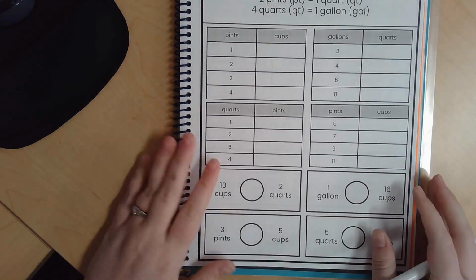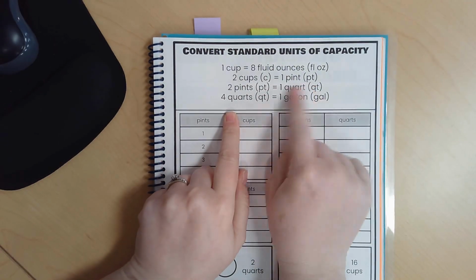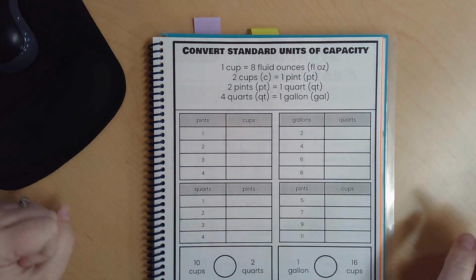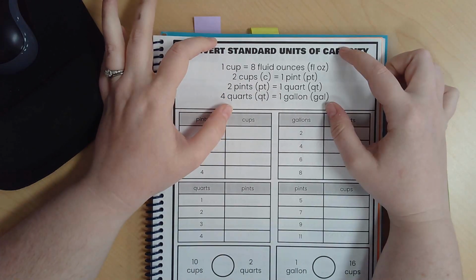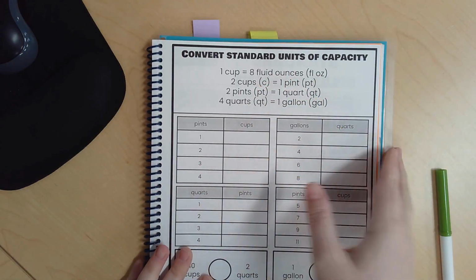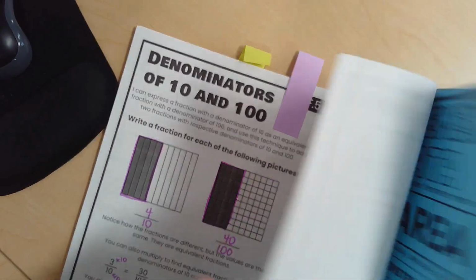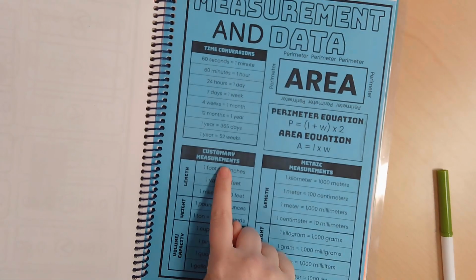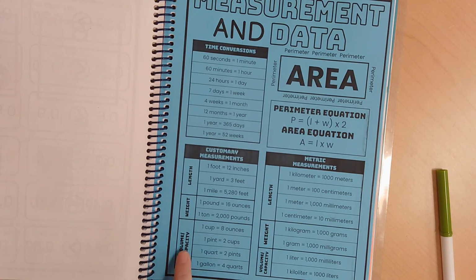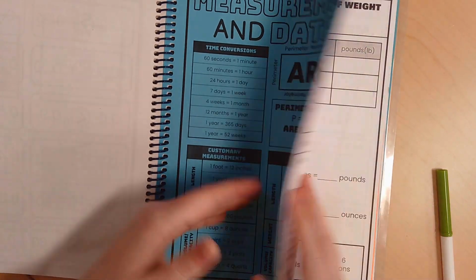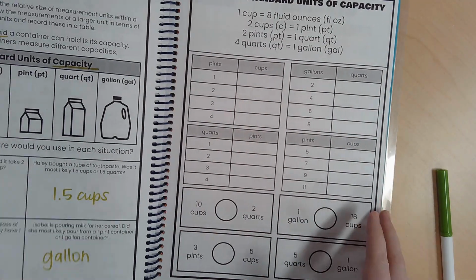So if you look over here, we're going to convert. And when you convert, you do not need to memorize this. You just need to be able to use a chart like this. When you take your tests, you can get your chart out. You can either use this page or you can use the blue page. And it tells you all, so we're doing customary right now. So if you were trying to find capacity, which is also known as volume, you would come over here, okay? Because volume, not like is it louder, but volume like the capacity is how much space does it take up, okay?